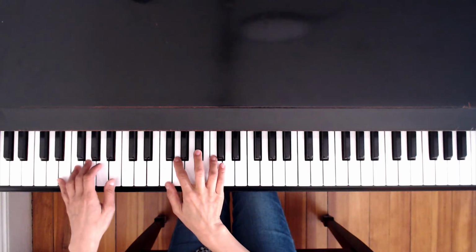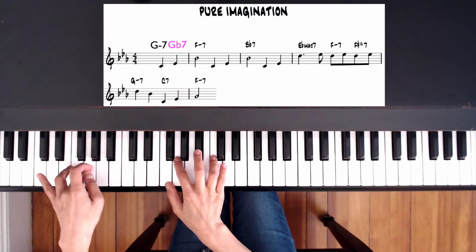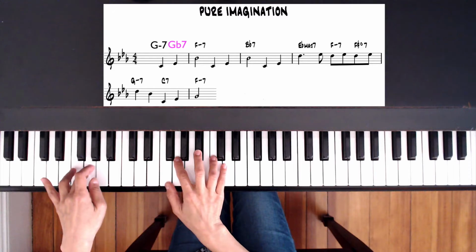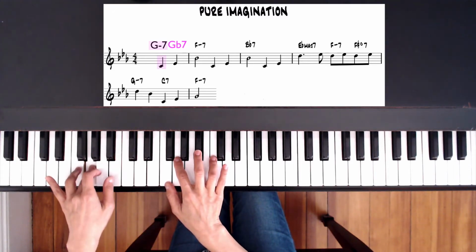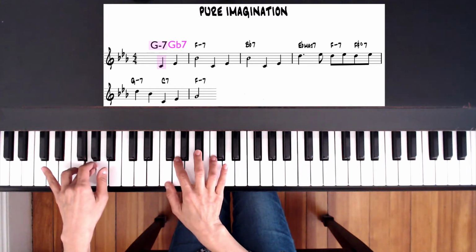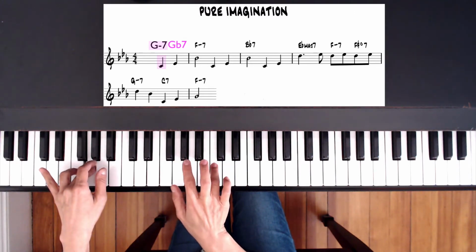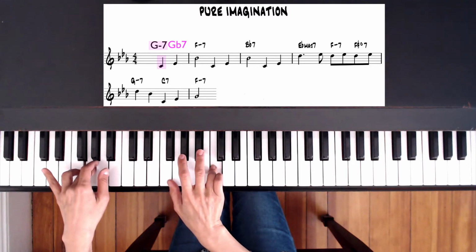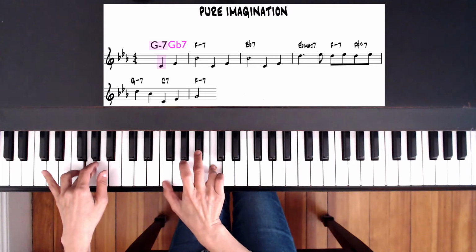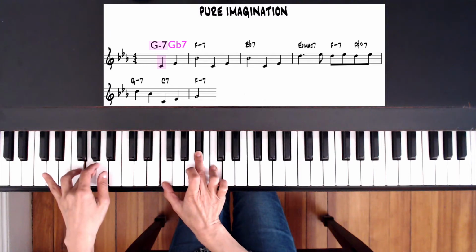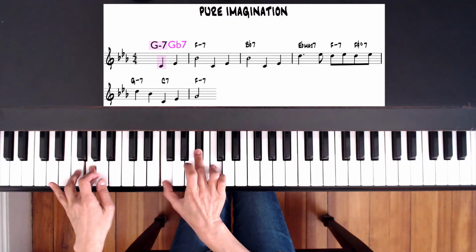And I will show you how to harmonize. So most of the time, I simply play the root of the chord with the left hand. So here it's G-7, so G with the left hand. And right hand, melody on top, of course, otherwise nobody can hear the melody. And the third and seventh of the chord, which are the guide tones of the chord. The third, B flat, and seventh, F.